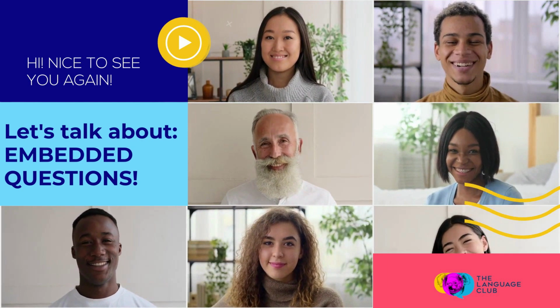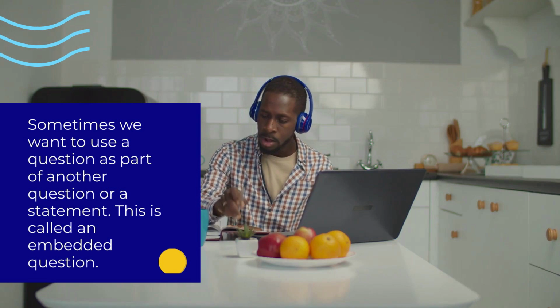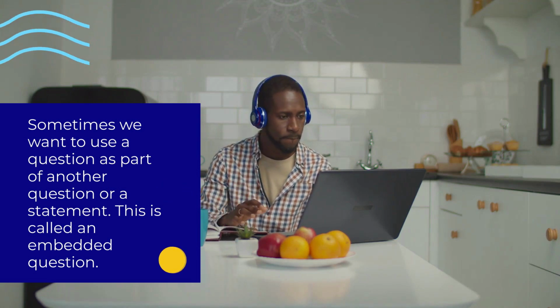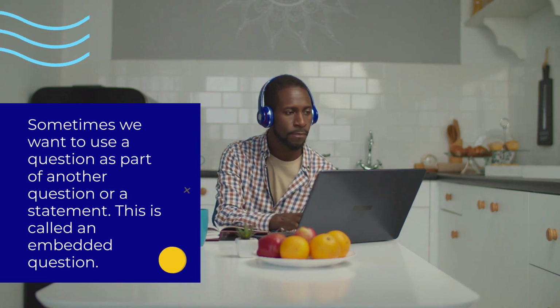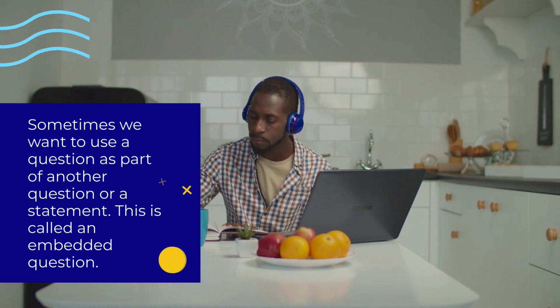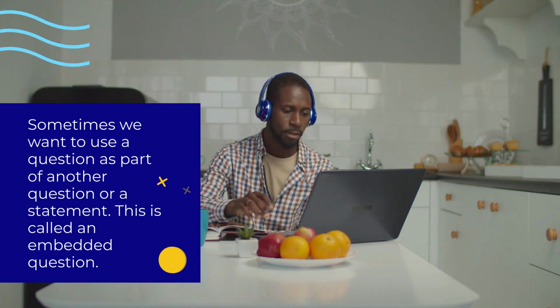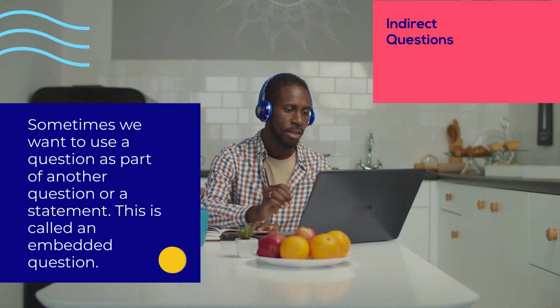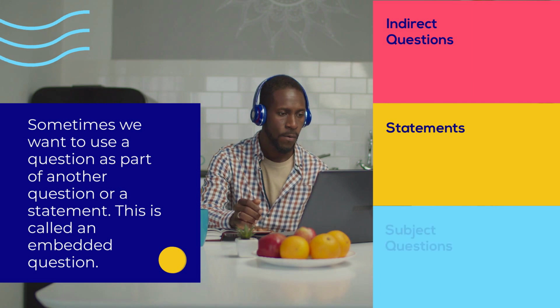Let's talk about embedded questions. Sometimes we want to use a question as part of another question or a statement. This is called an embedded question. In this review, we will see embedded questions in indirect questions, statements, and subject questions.